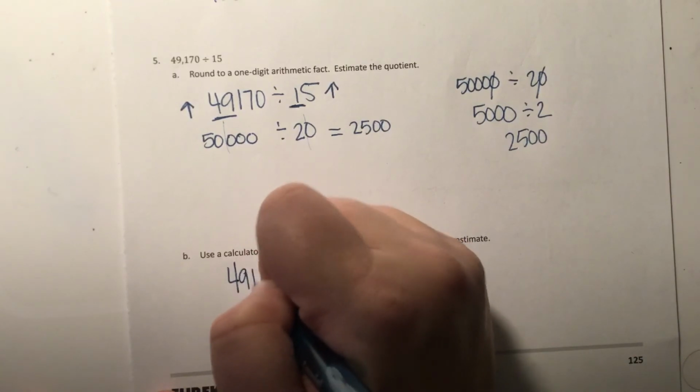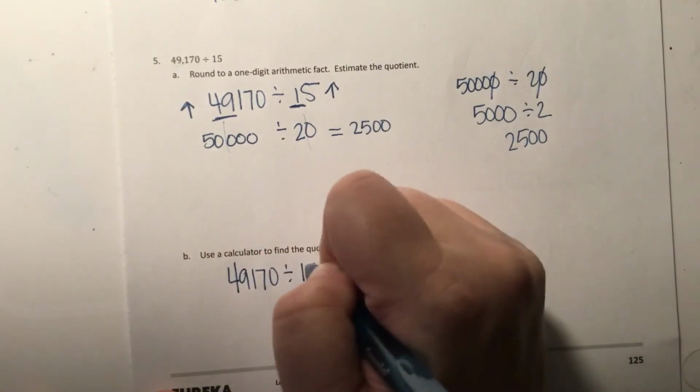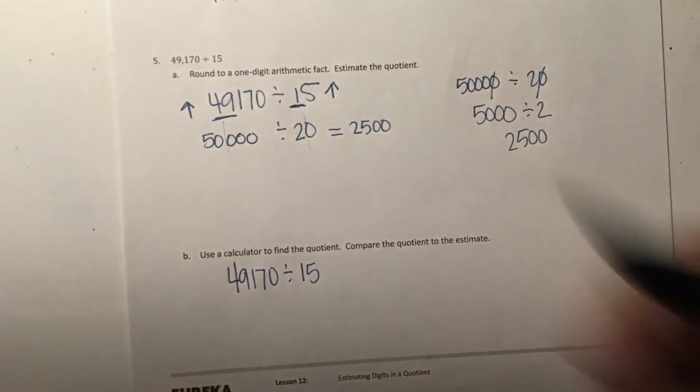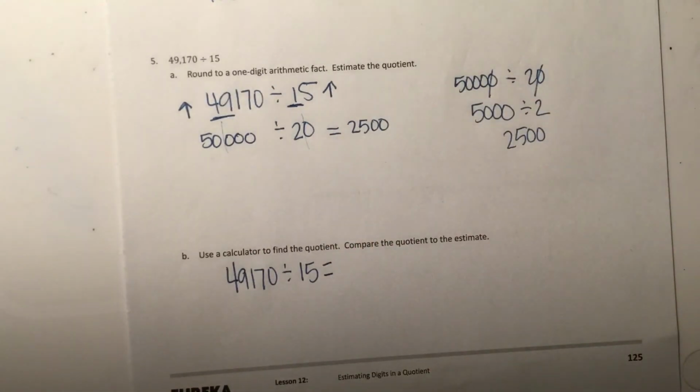Remember, this is the bigger numbers, guys. So the estimation is going to help, but it's not going to be an exact science at this point.